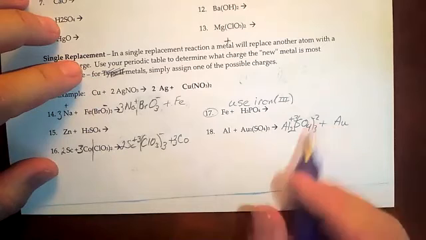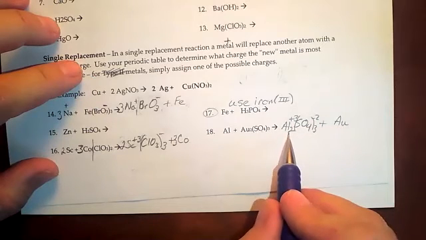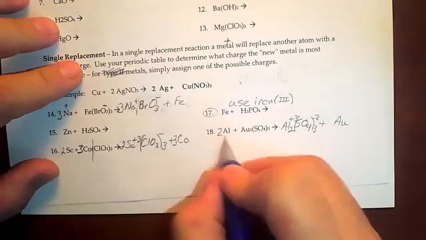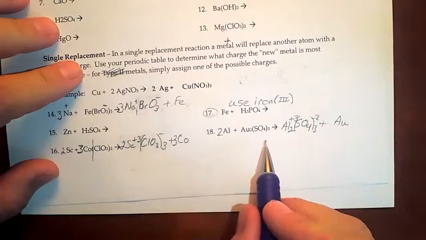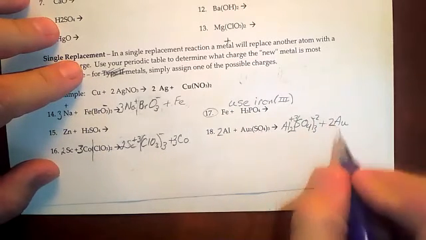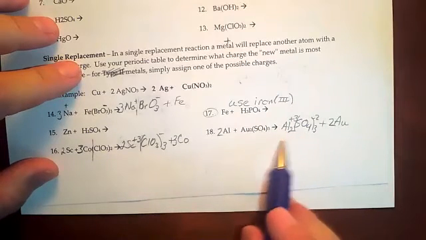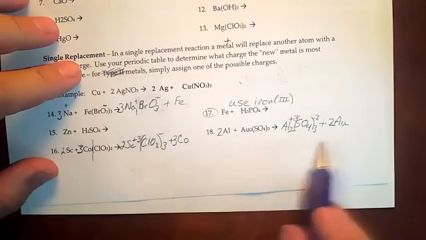But anyway, 3 sulfates. Oh, that matches. 2 aluminums. Okay. 2 golds. Okay. And just double check. 3 sulfates, 2 aluminums, 2 golds. Yeah, that's it. There we go.